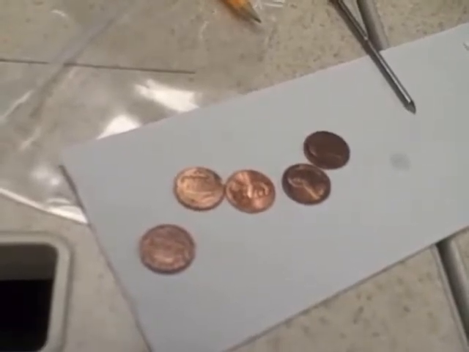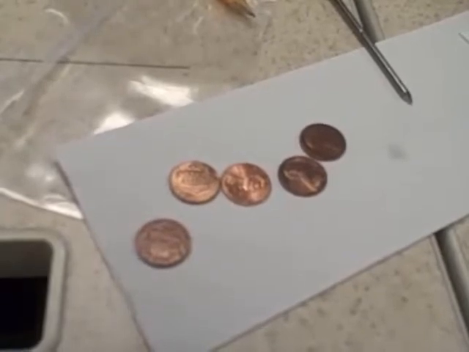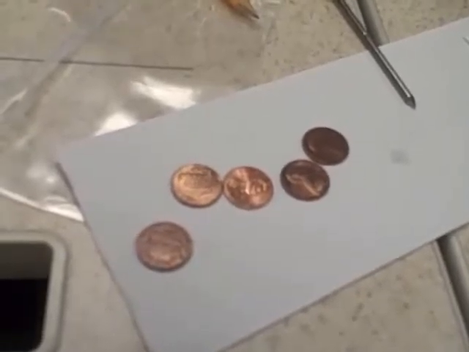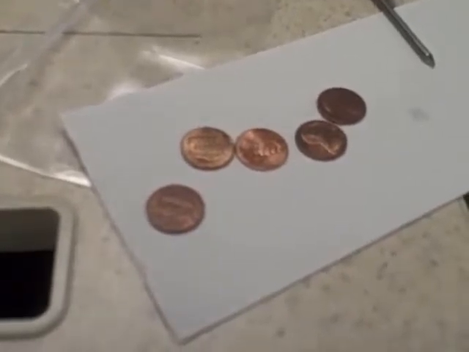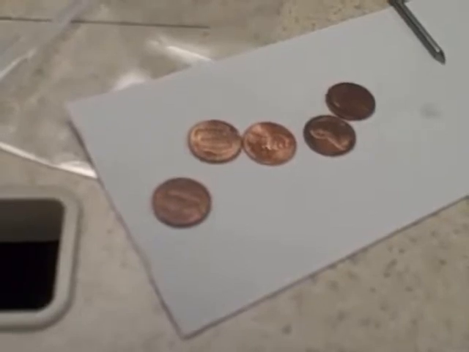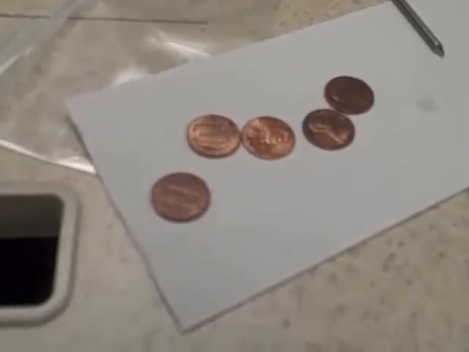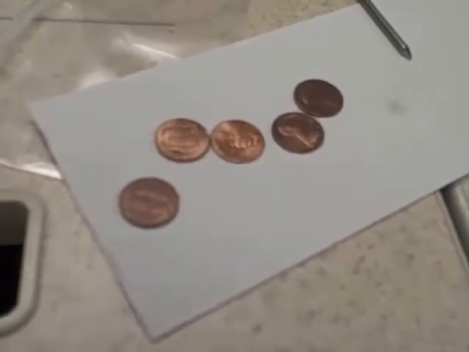And what we're going to do is attempt to clean these pennies with the vinegar solution, just the vinegar right now, to see if we can remove some of the copper 2 oxide. In so doing, the copper 2 ions will go into the solution and turn the vinegar blue.